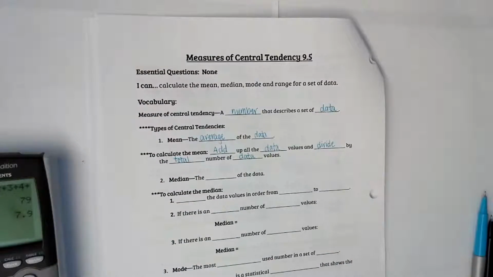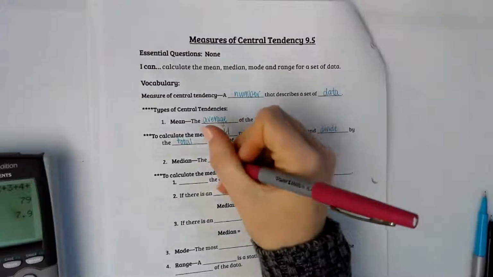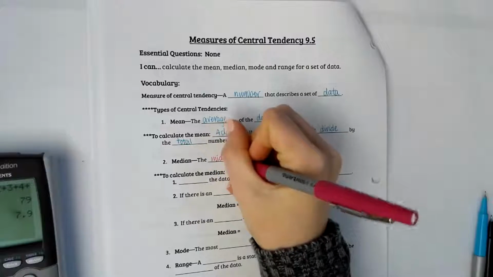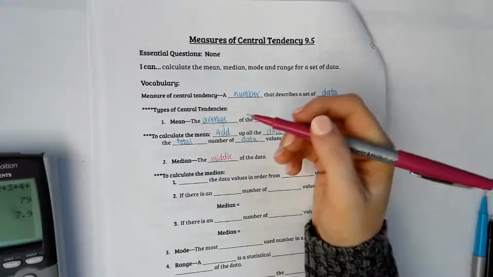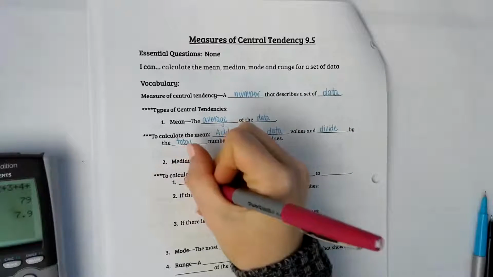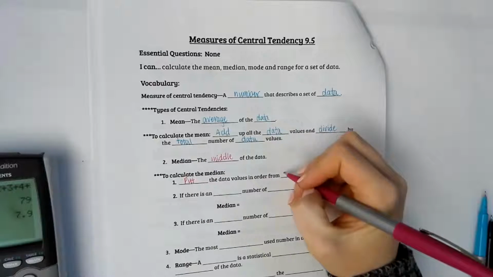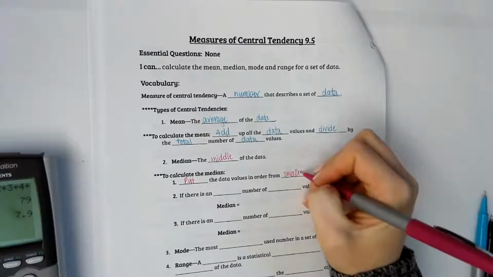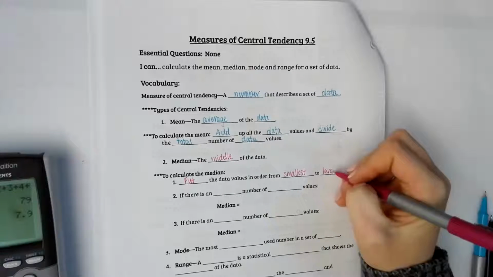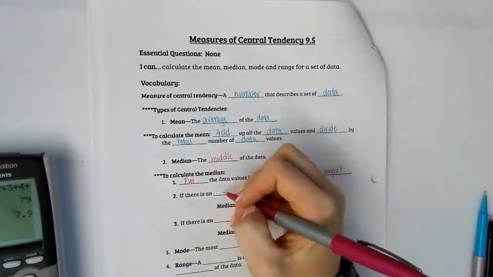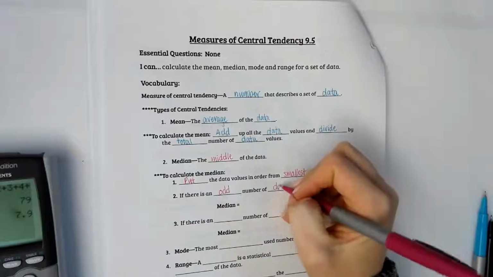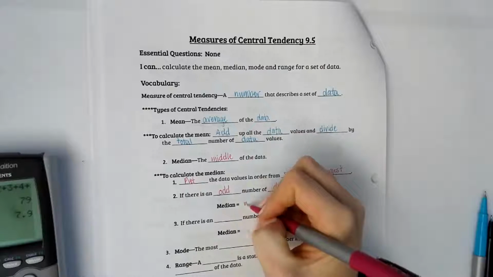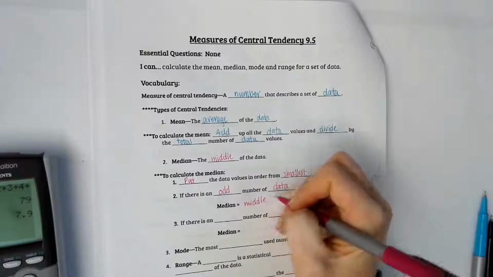Okay, so now we're going to find the median. So the median is the middle of the data. To calculate the median, you are going to put your data values in order from smallest to largest. If there is an odd number of data values, it is just your middle number.